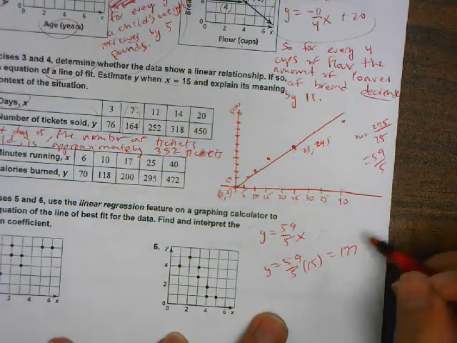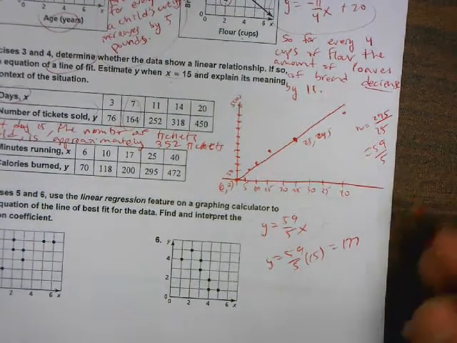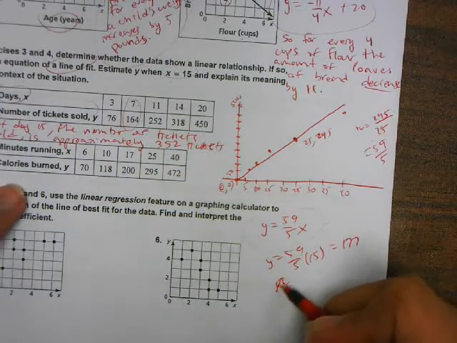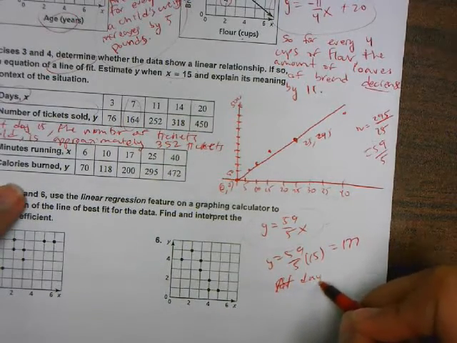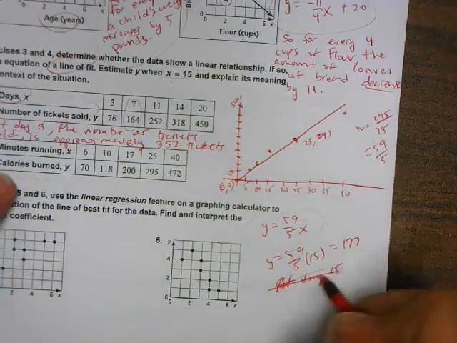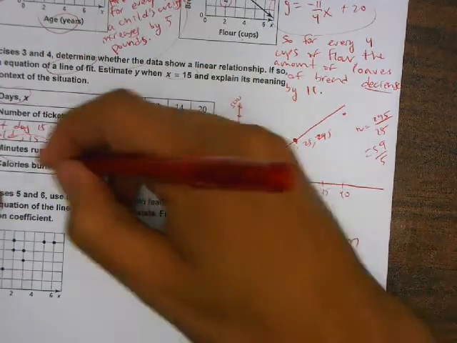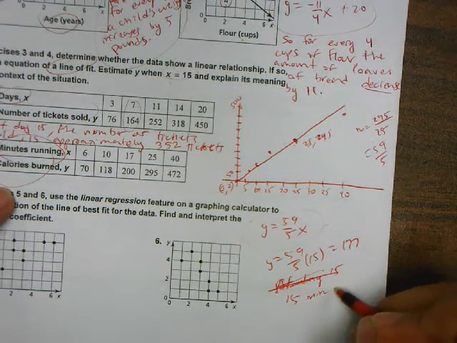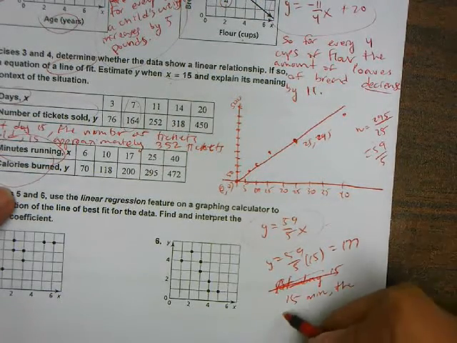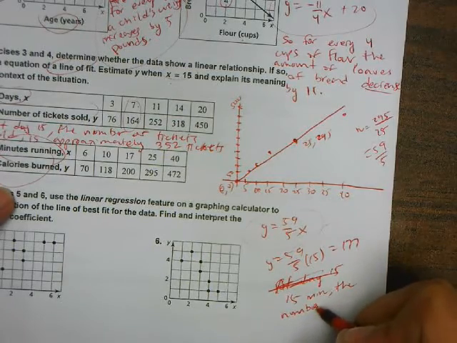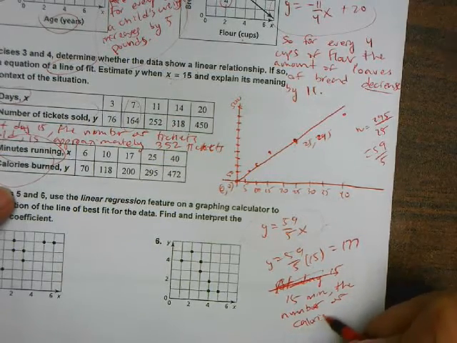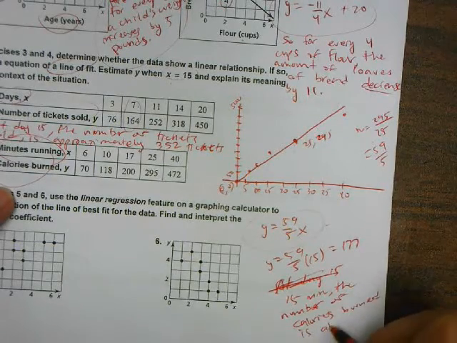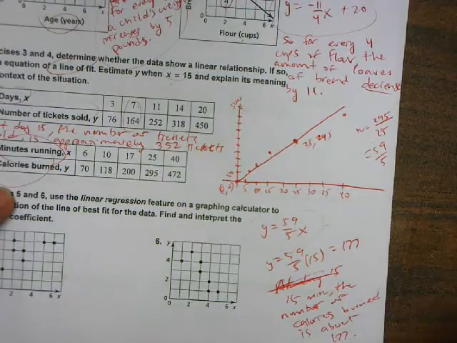y at 15 equals 177. So here, if we want to interpret it, in this case, our x value is minutes, and our y value is calories. So for 15 minutes, the number of calories burned is about 177.